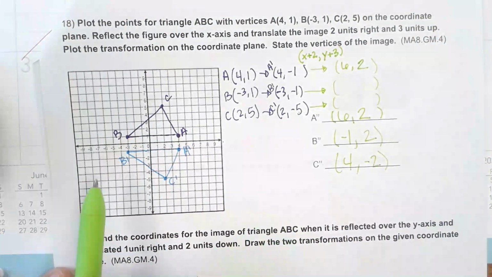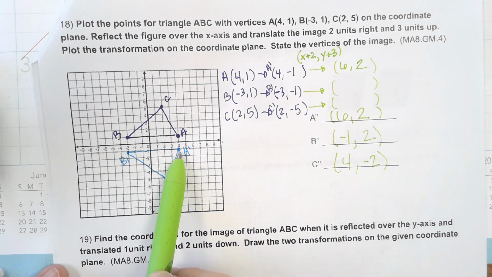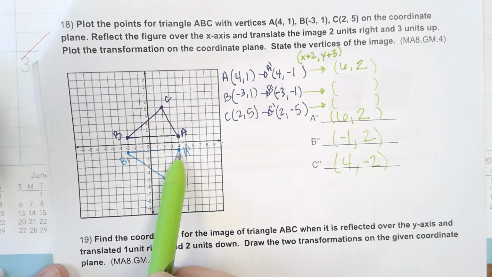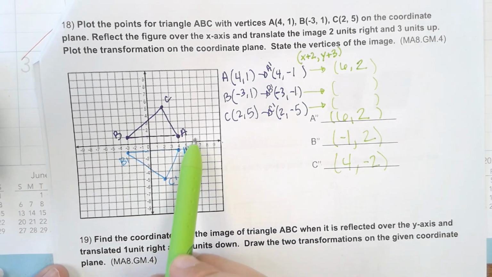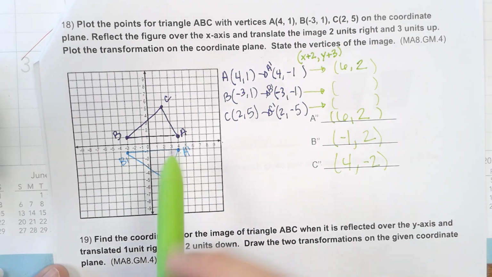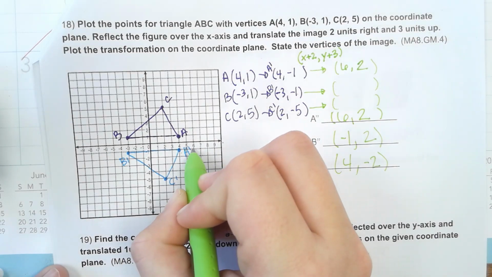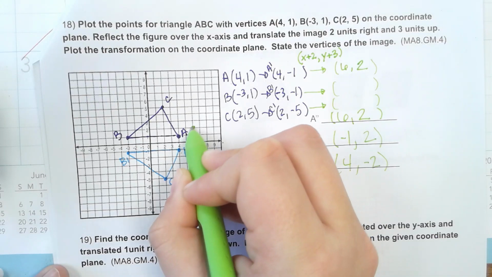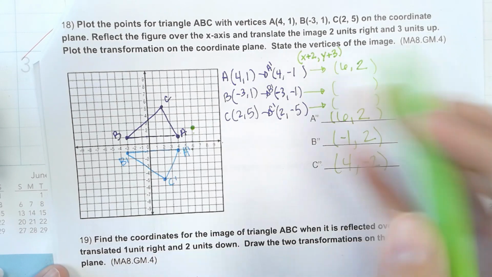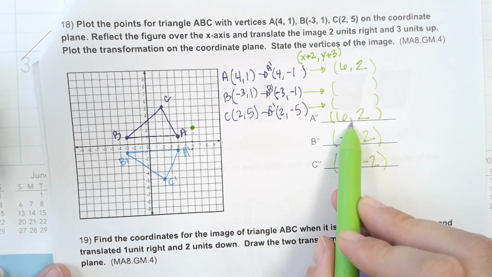All right, and you could also take your A prime figure and just perform it on the coordinate plane as well. So going 2 units right, 1, 2, 3 units up, 1, 2, 3. I stopped at 6, 2, and if you notice, that's what I already had for A double prime.